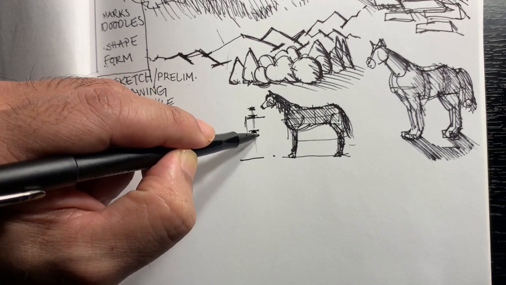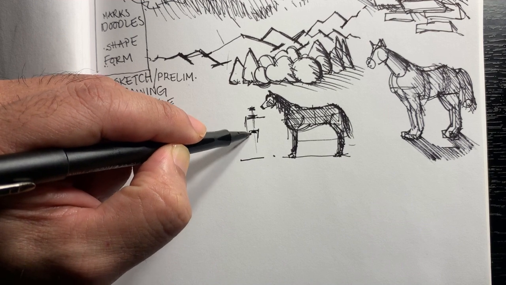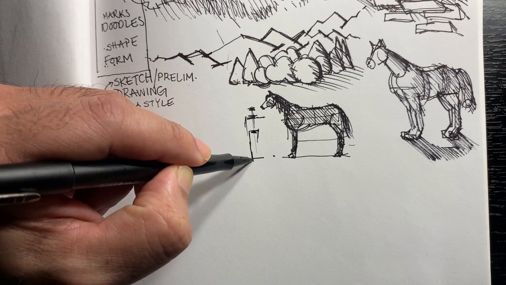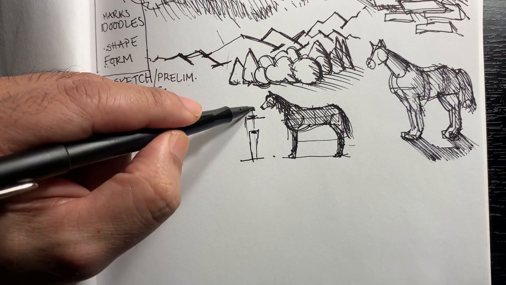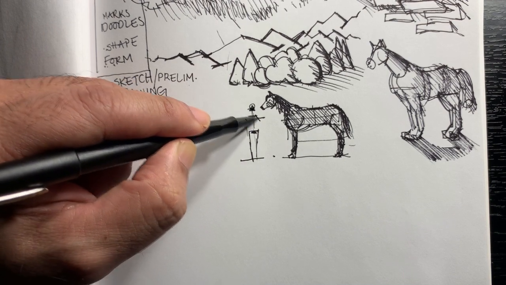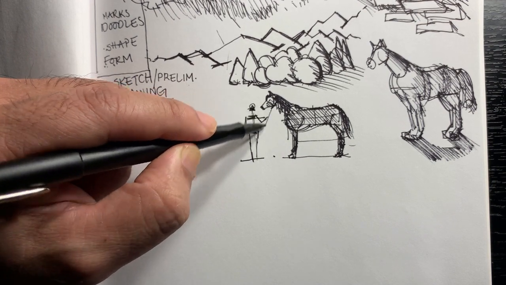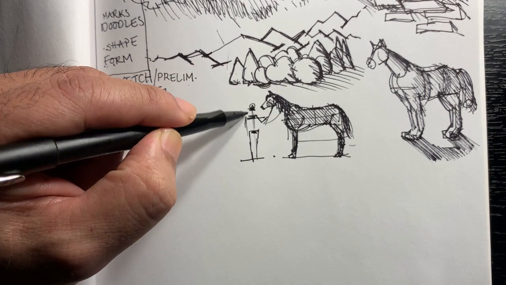But yeah, this is the basic way to do the proportion. So proportion is important to make things look correct.